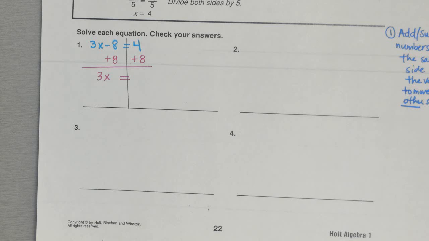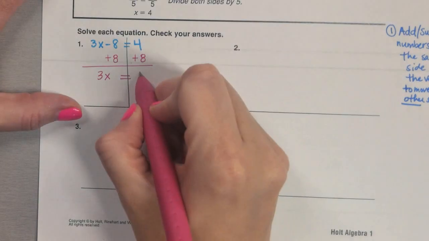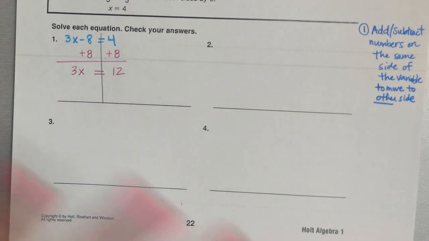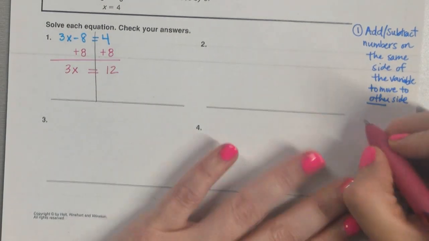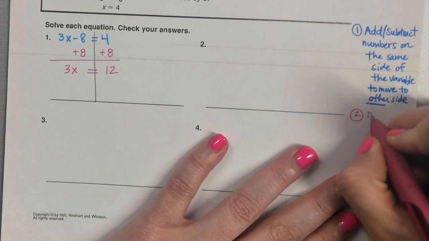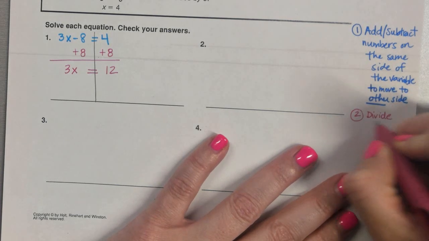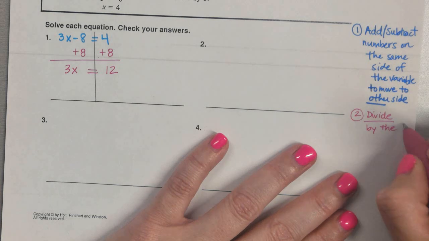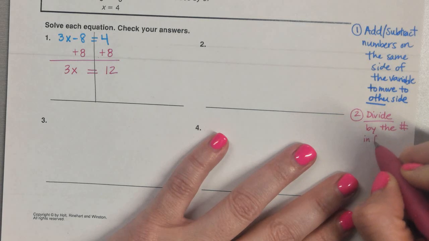Okay, and then once you've added or subtracted, now you have a new equation, okay? You could have a number in front like this. So the second thing you want to do is divide by the number in front of the variable.